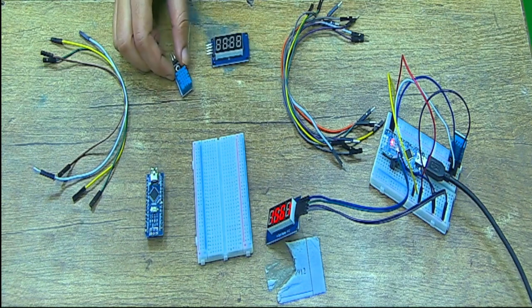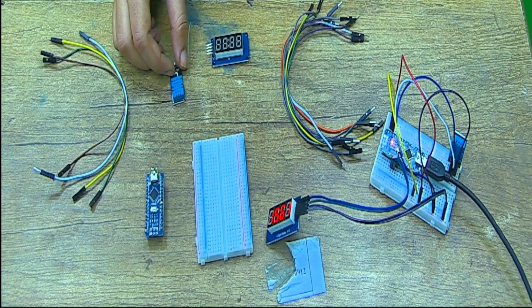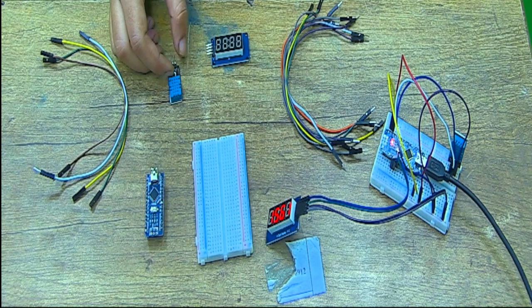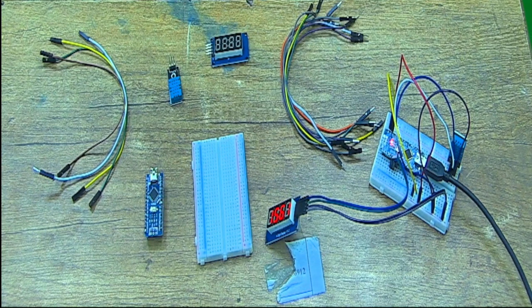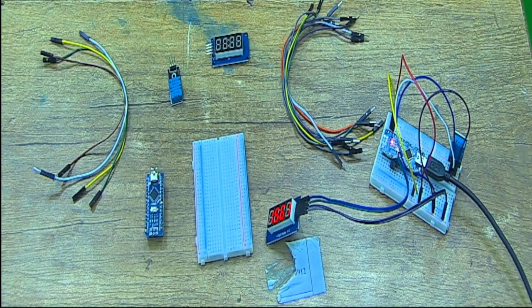Next we have the DHT11, that is a digital humidity and temperature sensor. Humidity is the measure of the water vapor present in the air. The level of humidity in air affects various physical, chemical and biological processes. The DHT11 is a low-cost digital sensor for sensing temperature and humidity. This sensor can be easily interfaced with any microcontroller such as Arduino, Raspberry Pi, etc. to measure humidity and temperature instantaneously.